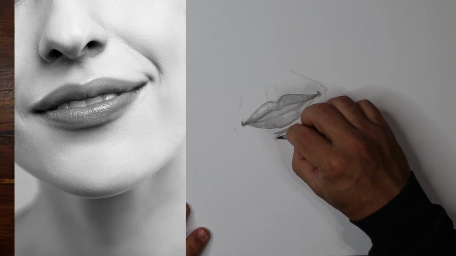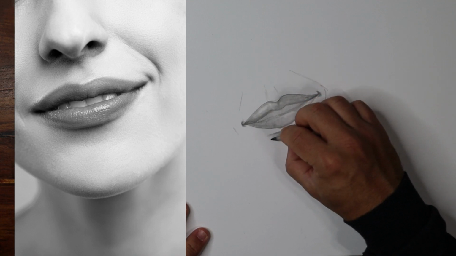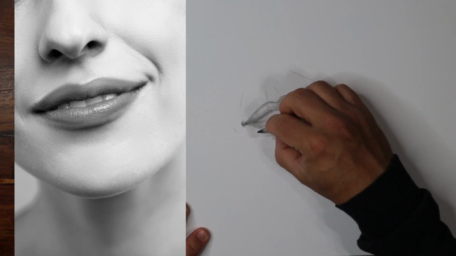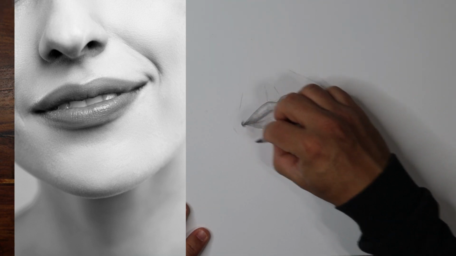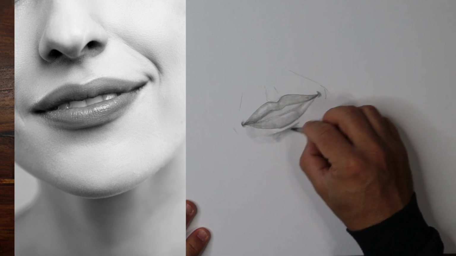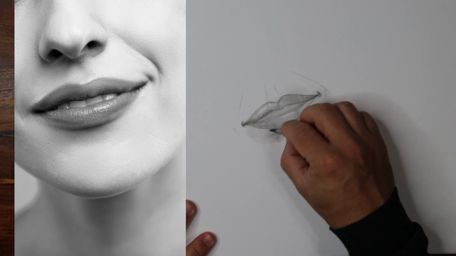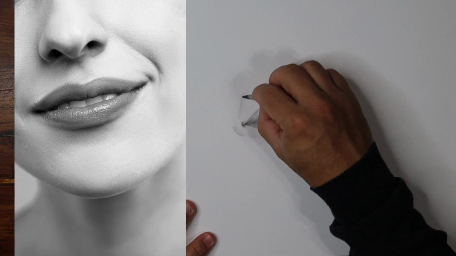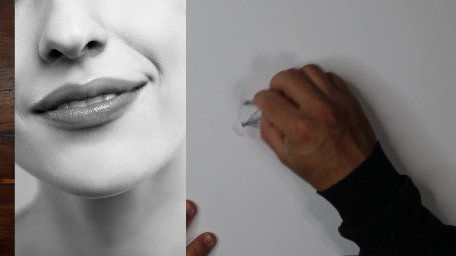So you want to make sure you cover and get the right tones of value all around, even inside the mouth. And as I move around, I'll be back to it. I'll get back and finish up some of those lines. But the general value of it, it's pretty much taken care of.